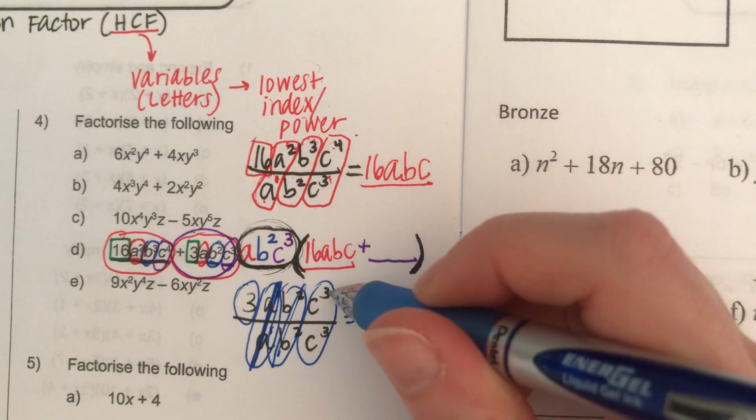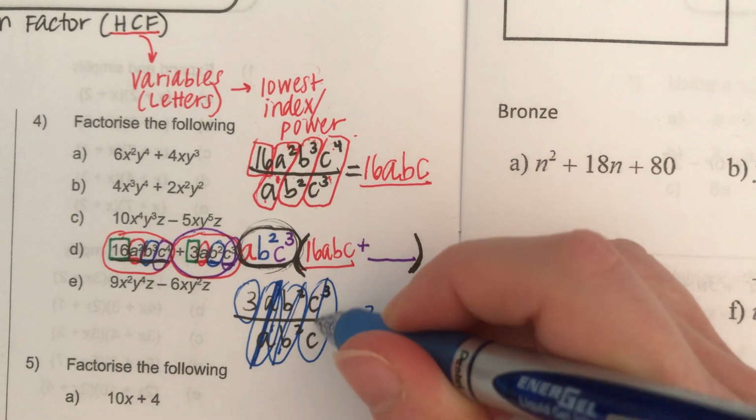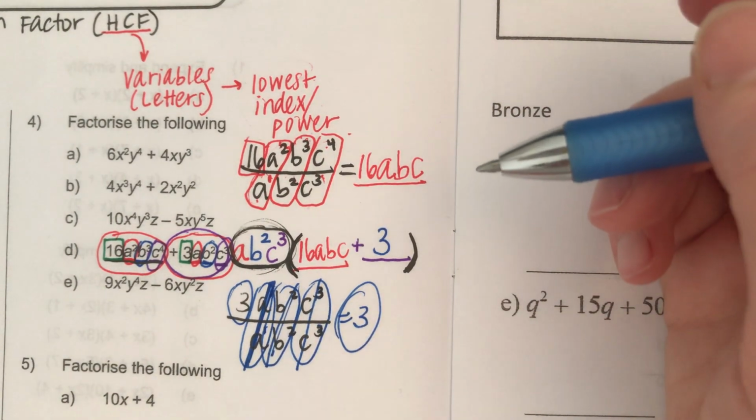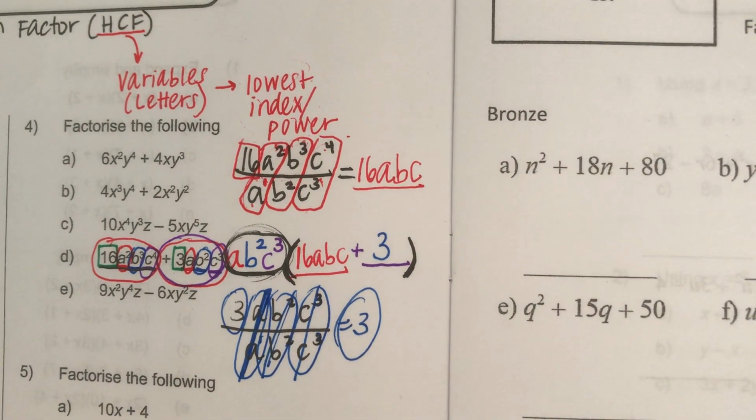It goes away. And then c to the power of 3, c to the power of 3, those will also cancel out. So actually, we're just left with 3 for our second term. Okay, let me rewrite our answer there. This is still for letter D.